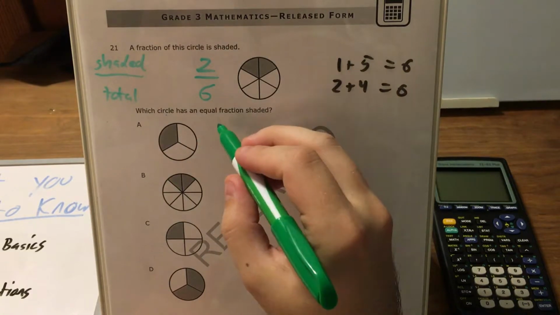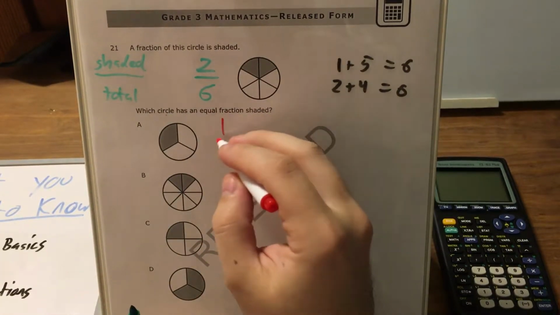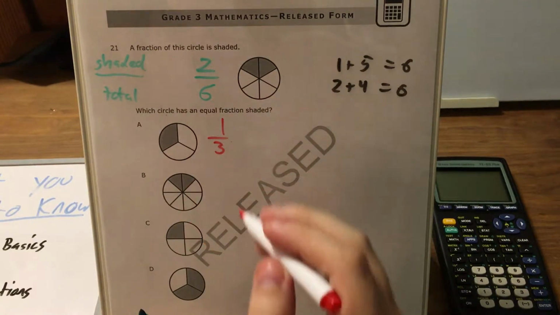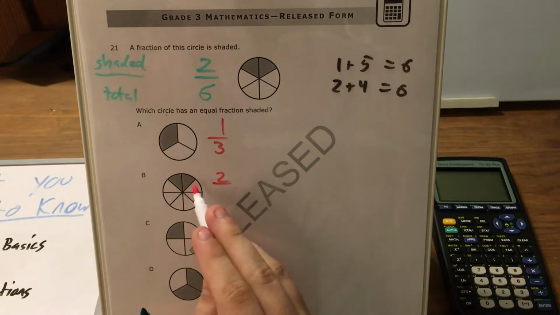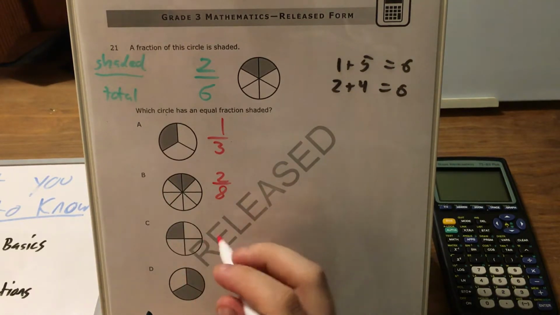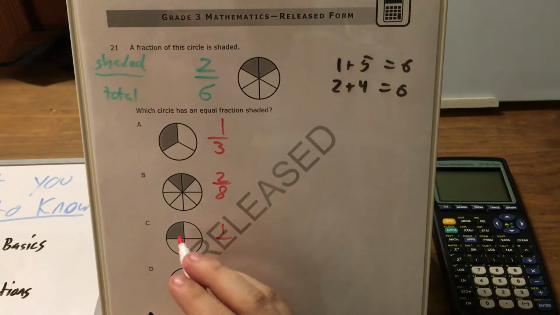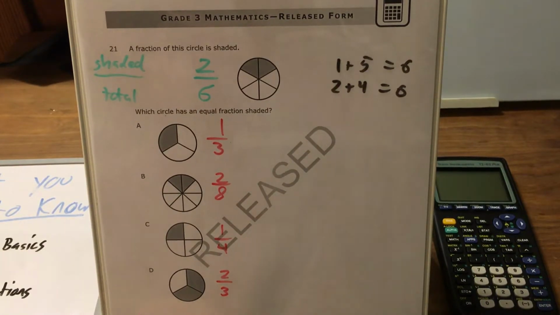So here I have 1 shaded piece. I'll use a different color for these. 1 shaded piece out of 3 total. For choice B, I have 2 shaded pieces out of 1, 2, 3, 4, 5, 6, 7, 8 total. For choice C, I've got 1 shaded piece out of 1, 2, 3, 4 total. And for choice D, 2 of my pieces are shaded out of a total of 3.